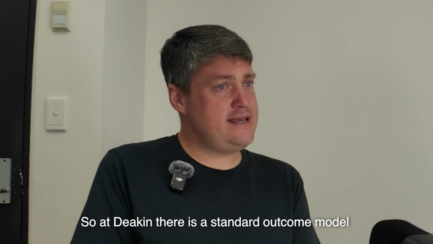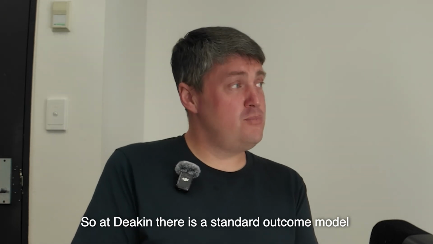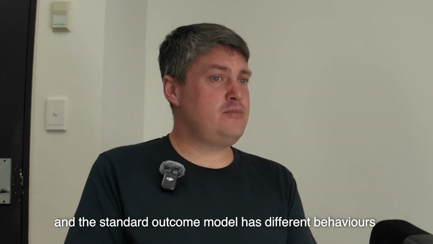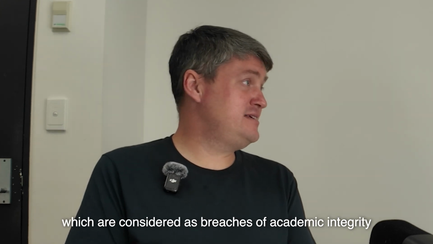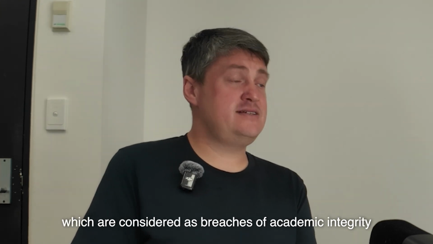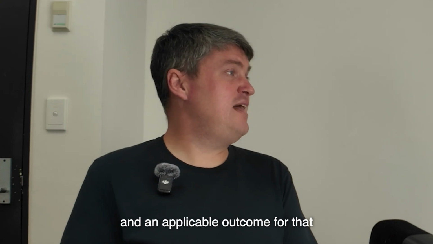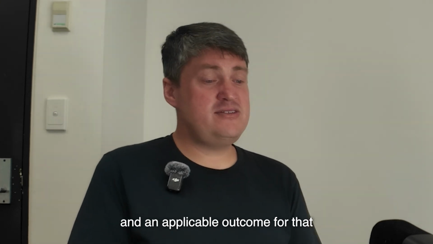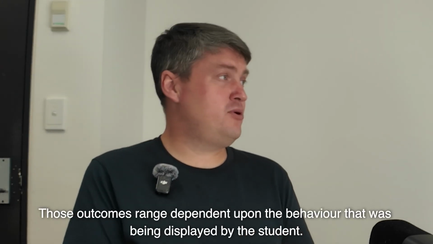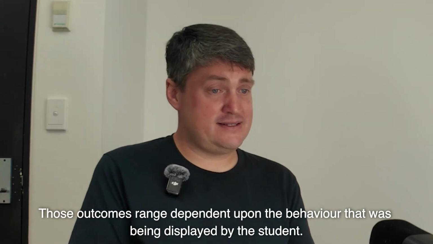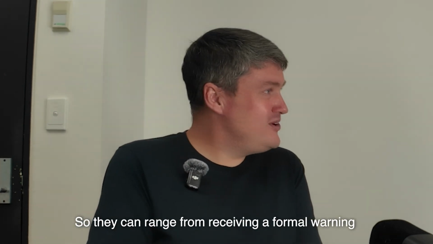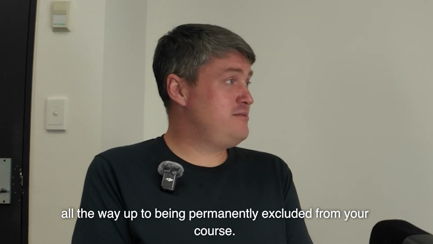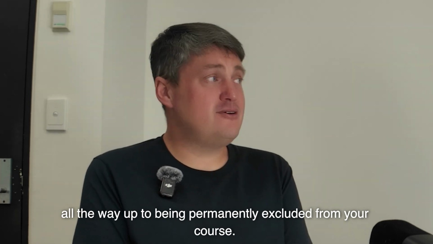At Deakin, there is a standard outcome model, and the standard outcome model has different behaviours which are considered as breaches of academic integrity and an applicable outcome for that. Those outcomes range dependent upon the behaviour that was being displayed by the student. They can range from receiving a formal warning all the way up to being permanently excluded from your course.